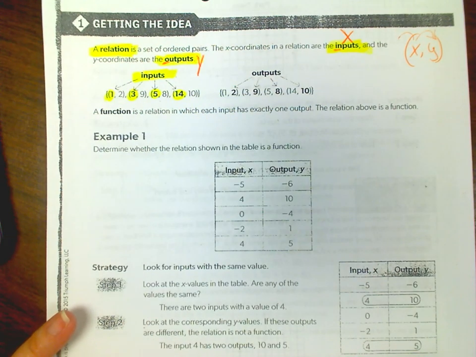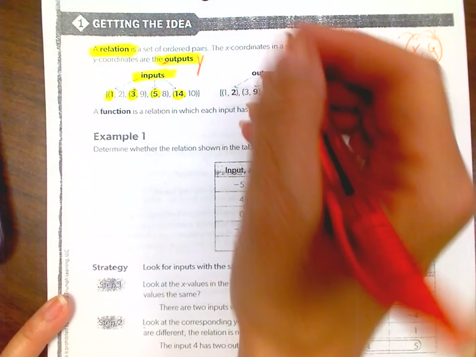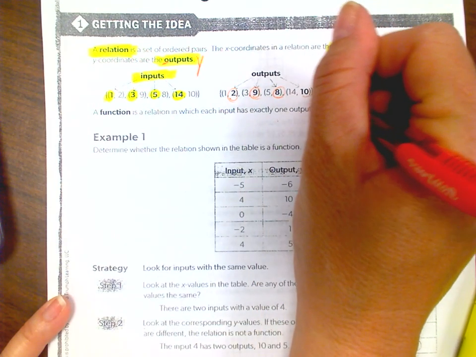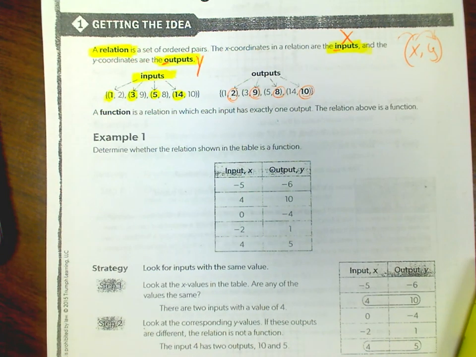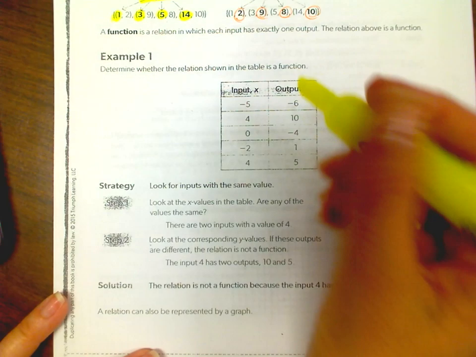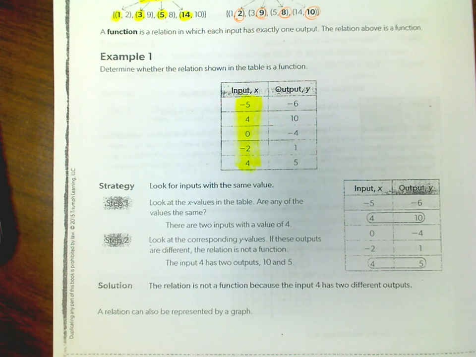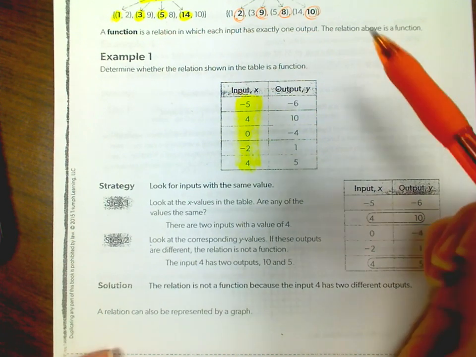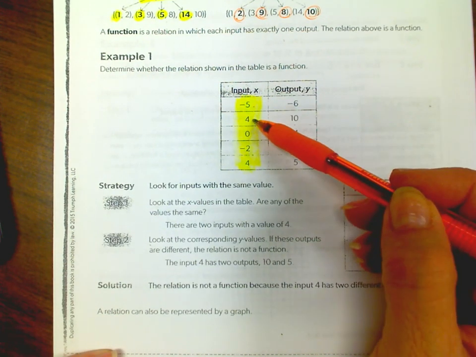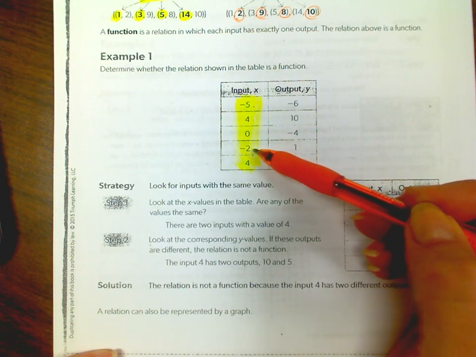And to help with functions, we're going to get used to highlighting our X's. Outputs would be 2, 9, 8, 10. So when we have graphs, those are pretty easy because all I want you to do is look at your X's. All we need to do to see if it is a function is to look at our X's. X's cannot repeat. So let's look at example 1. We have a -5, 4, 0, -2, 4.